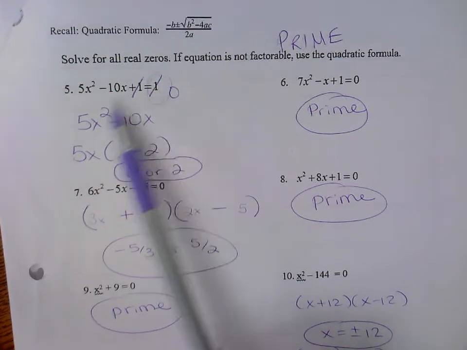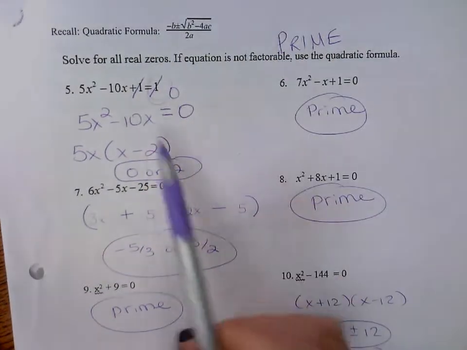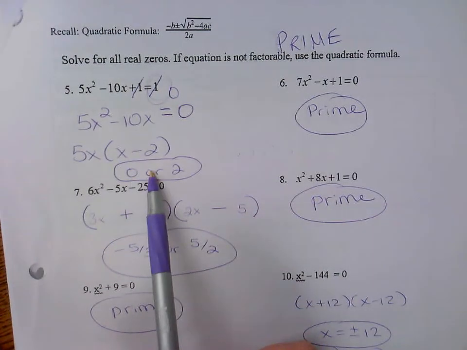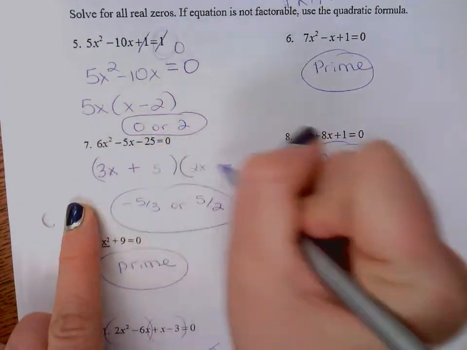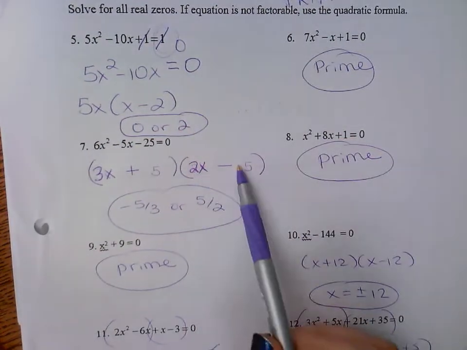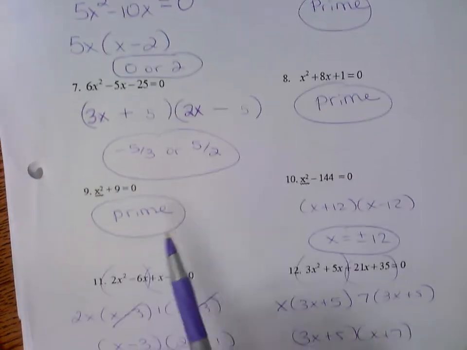So this is really 5x squared minus 10x equals 0, which is factorable using greatest common factor. I didn't write these dark enough. 3x plus 5 and 2x minus 5. And a couple primes in there.